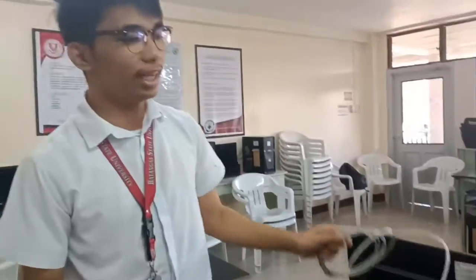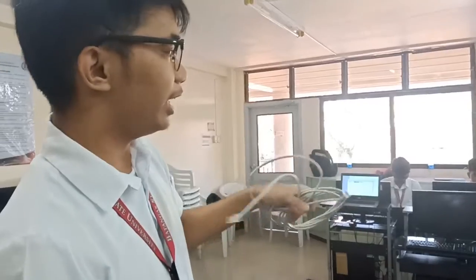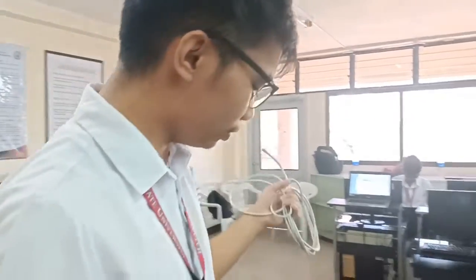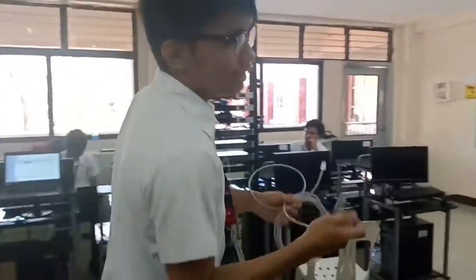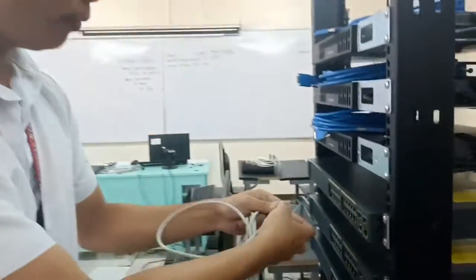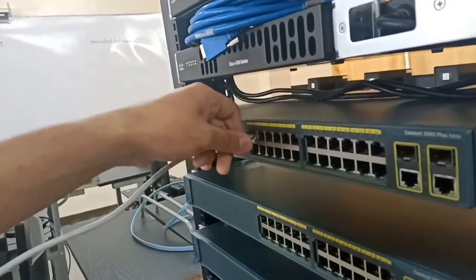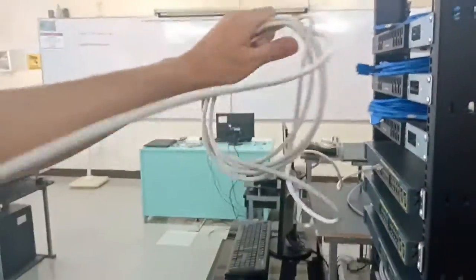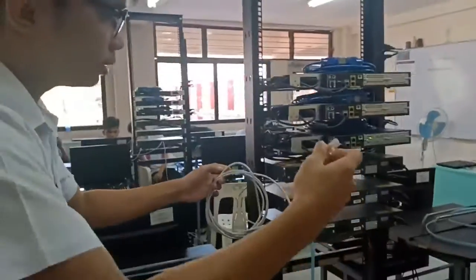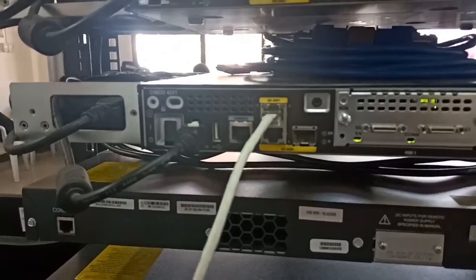Then after that, we need to connect the switch and the routers. We are gonna connect the switch and the routers by a straight through cable or the UTP cable. So in order to connect that, we need to connect the router. This is the fast Ethernet. Then we are gonna connect the router to the switch with a gigabit Ethernet. Then as you can see, it is already connected.